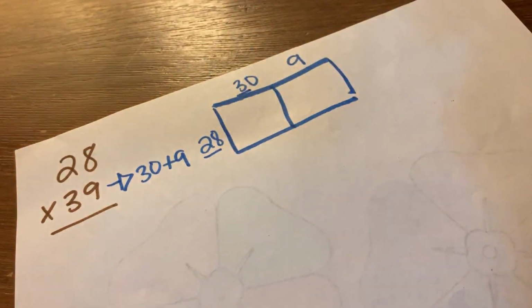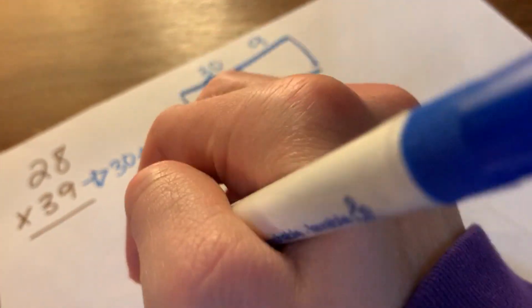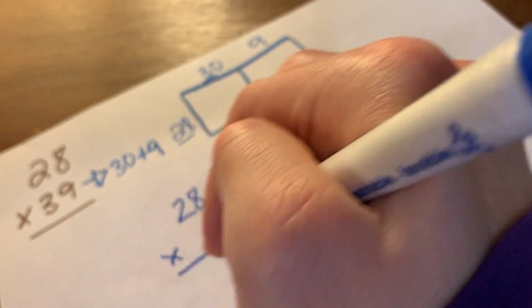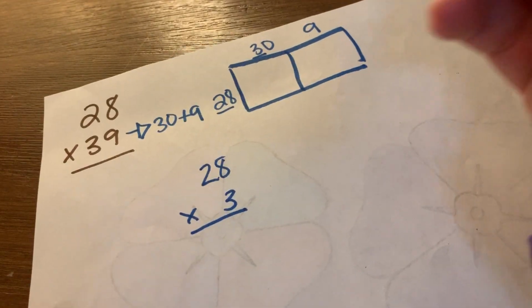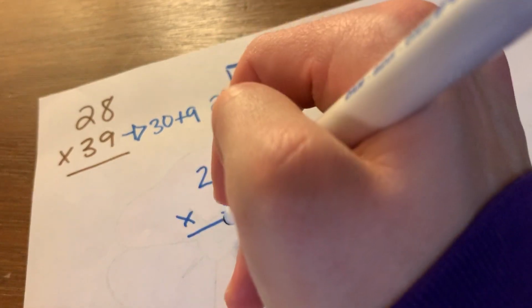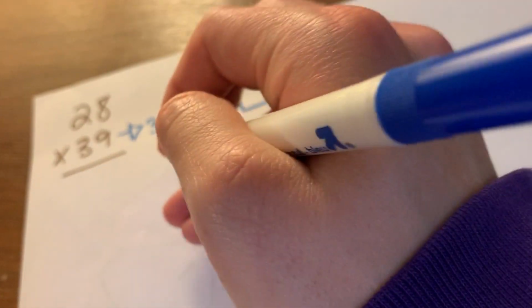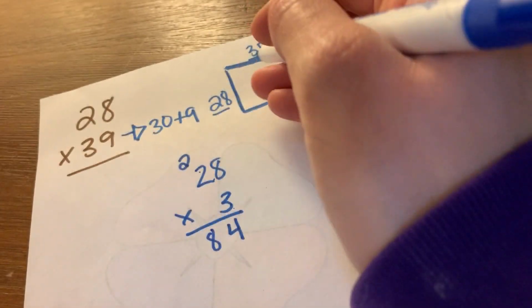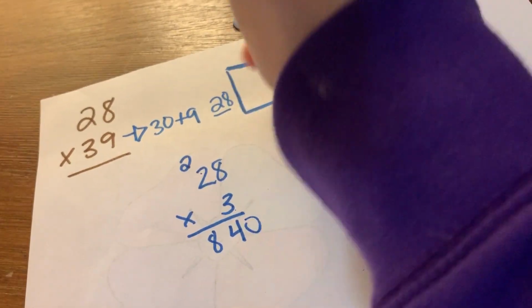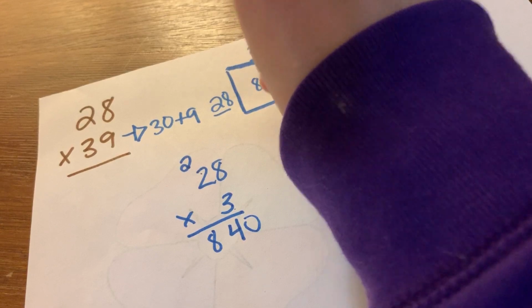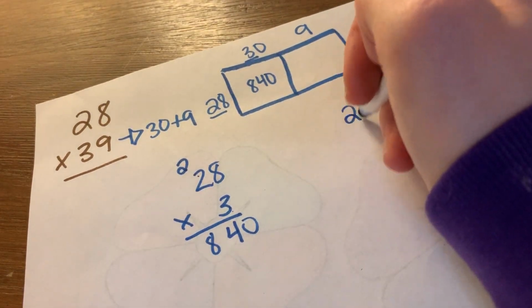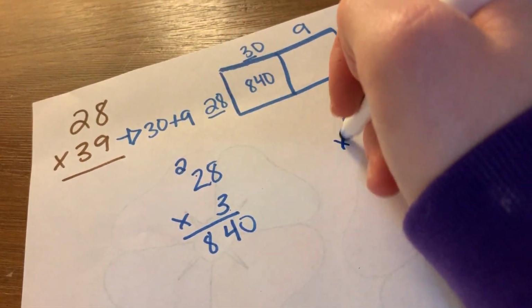28 times 3 is my basic fact. I'm going to use the traditional algorithm. 8 times 3 gives me 24. Carry my 2. 2 times 3 gives me 6, plus 1 more gives me 84. Tack on a 0, 840. 28 times 9 is my next problem.